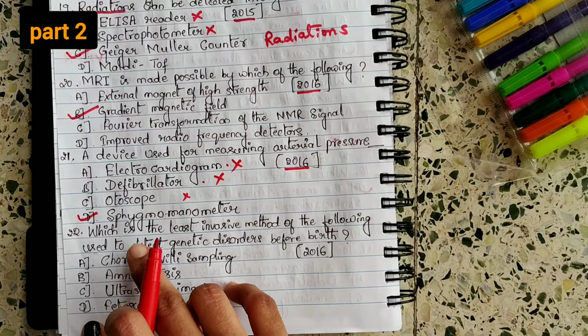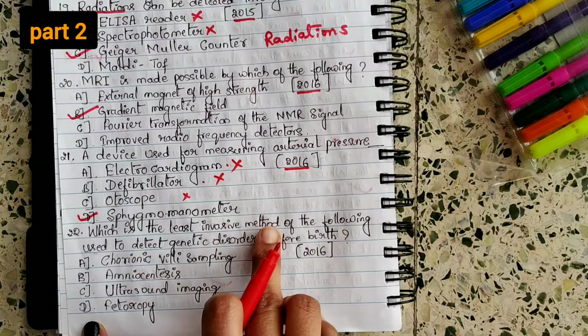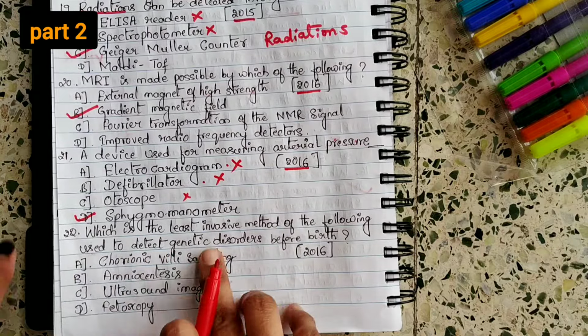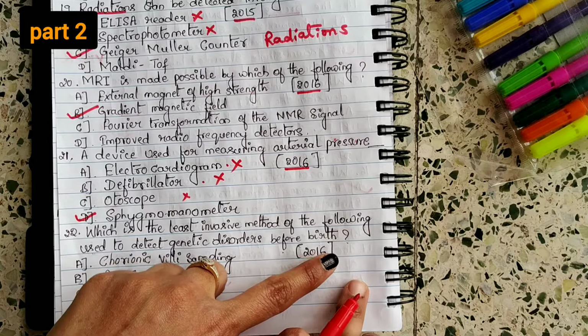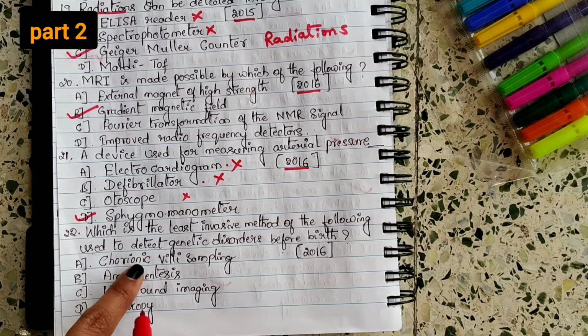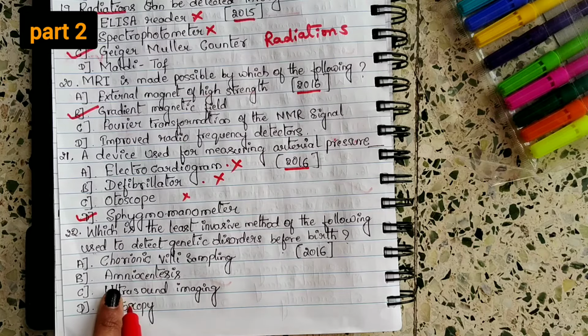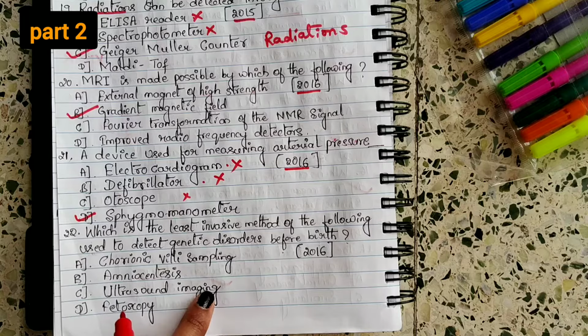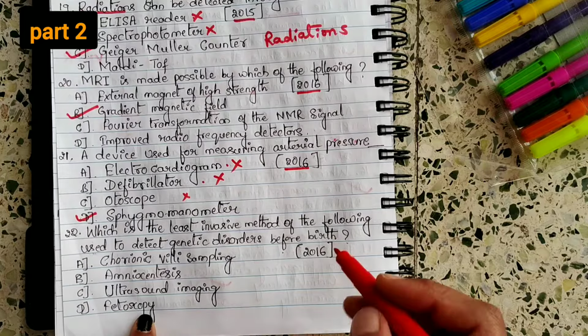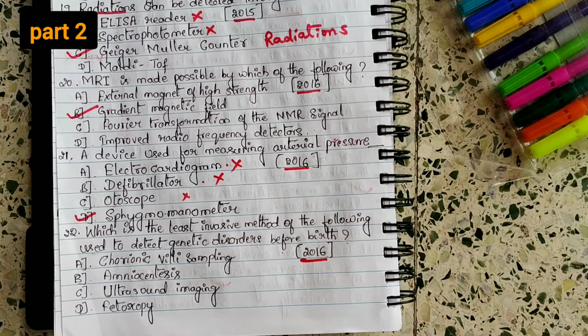Which is the least invasive method of the following used to detect genetic disorders before birth? So here option A, chorionic villi sampling. Option B, amniocentesis. Option C, ultrasound imaging. Option D, fetoscopy. It is asked in the year 2016. So let us know what this is.